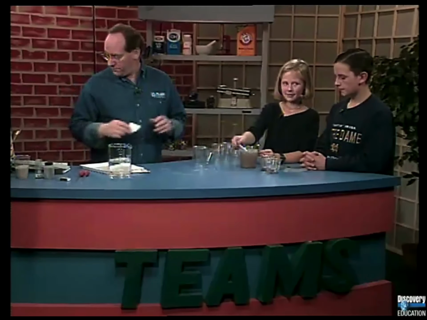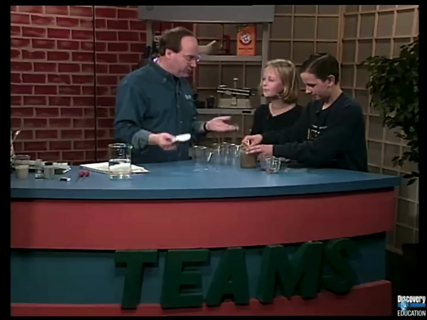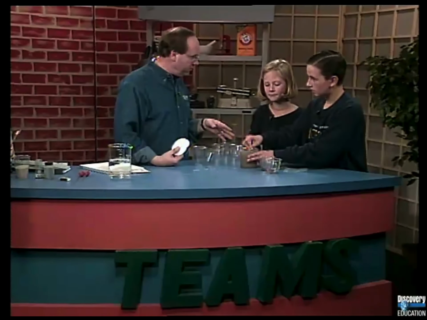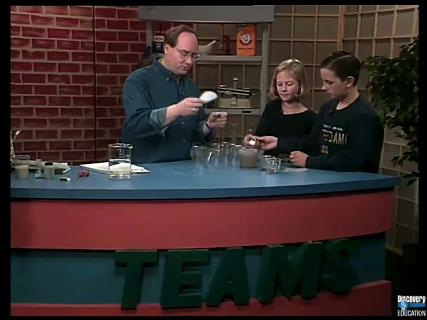I'm going to grab some of this filter paper. So now it's very difficult to see, isn't it? But if what we know is correct, the salt is being dissolved in the water and the sand is not. That's the idea. Now you have some little discs like this of filter paper.